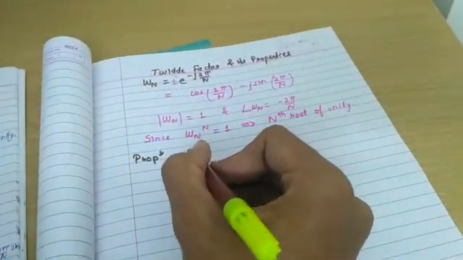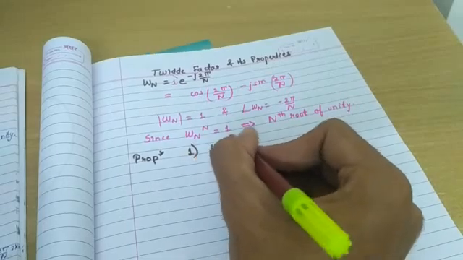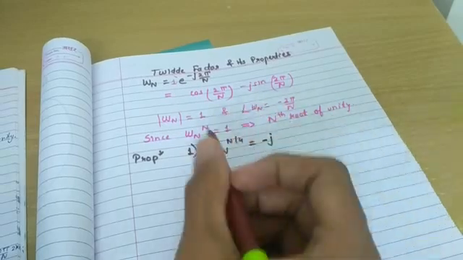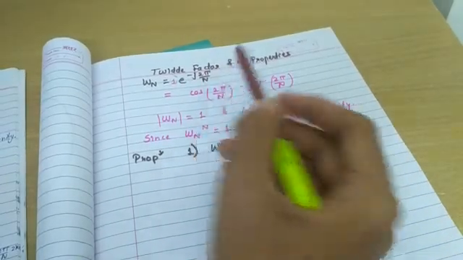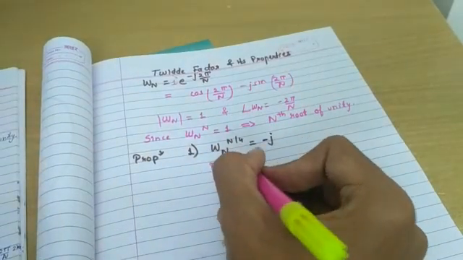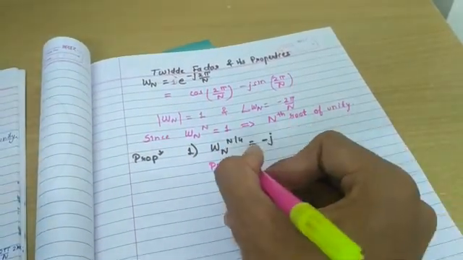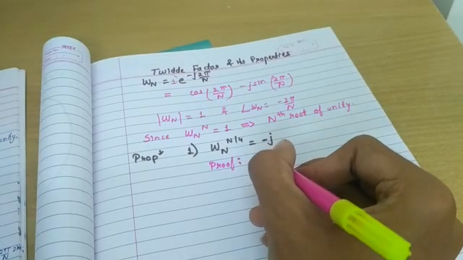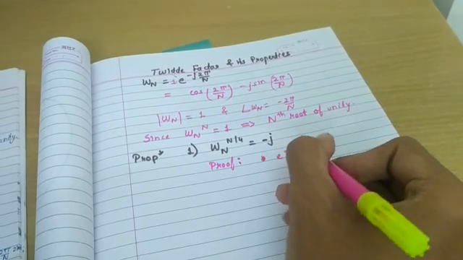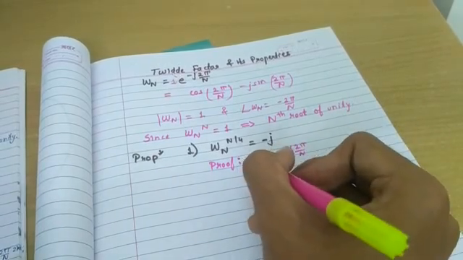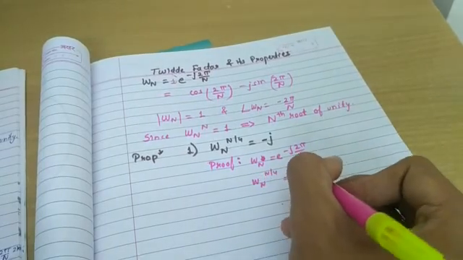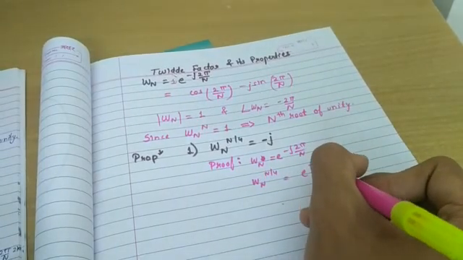This is property number 1, that is Wn raised to n by 4 is nothing but minus j. It is very obvious if you substitute. Let me give the proof. I am proving only one property, the rest are for your homework. Wn is e raised to minus j 2 pi by n, so Wn raised to n by 4 is e raised to minus j 2 pi by n power n by 4.